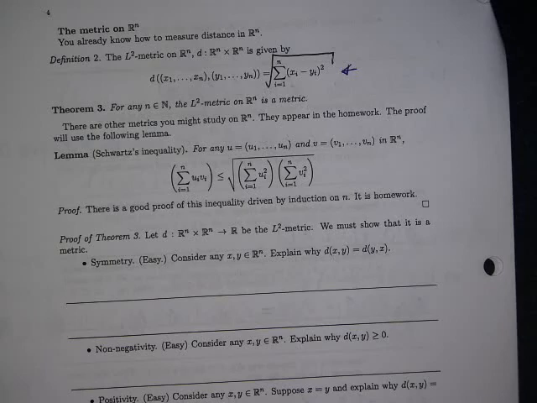A square is always non-negative. This is real analysis, not complex analysis. You add up a bunch of non-negative things, you get something non-negative. You take the square root of a non-negative thing, you get a non-negative thing.